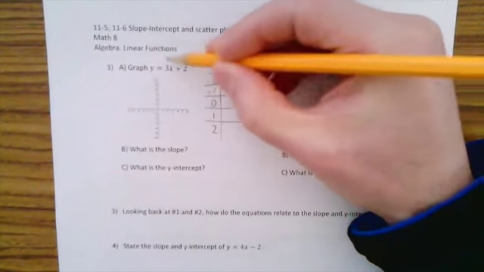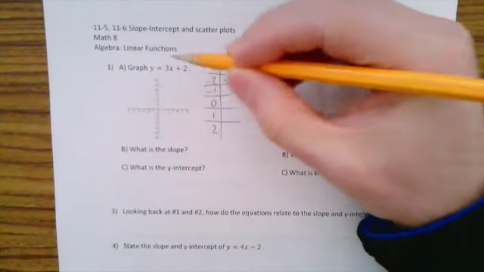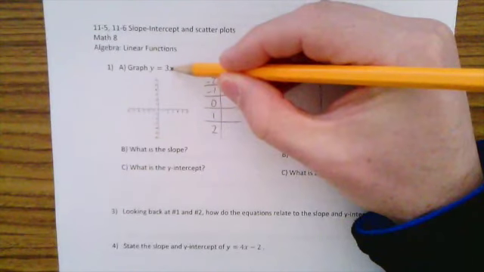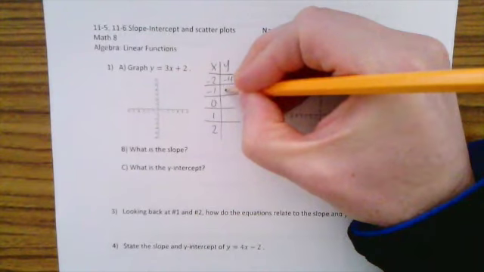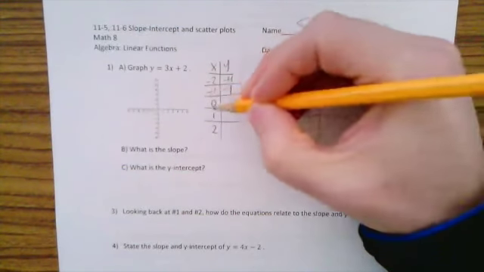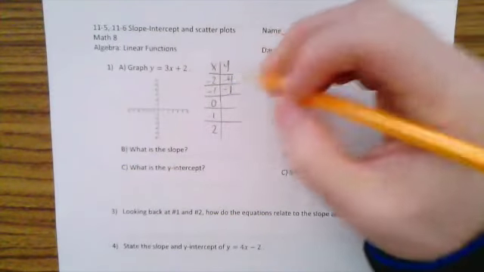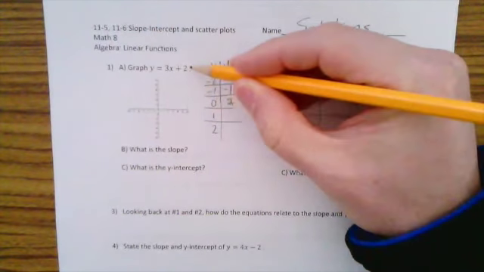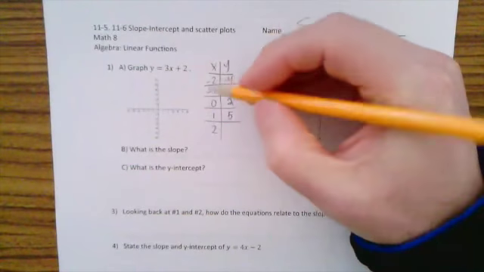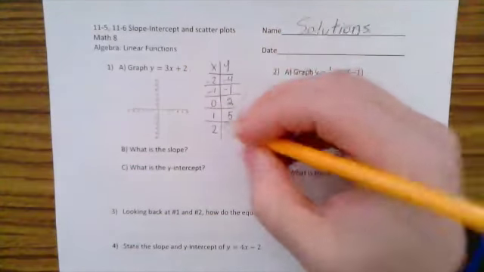So y equals to all this. Y is equal to plug negative 1 in for x. 3 times negative 1 is negative 3. Plus 2 is negative 1. 3 times 0 plus 2 is 2. 3 times 1 is 3. Plus 2 is 5. 3 times 2 is 6 plus 2, which is 8.